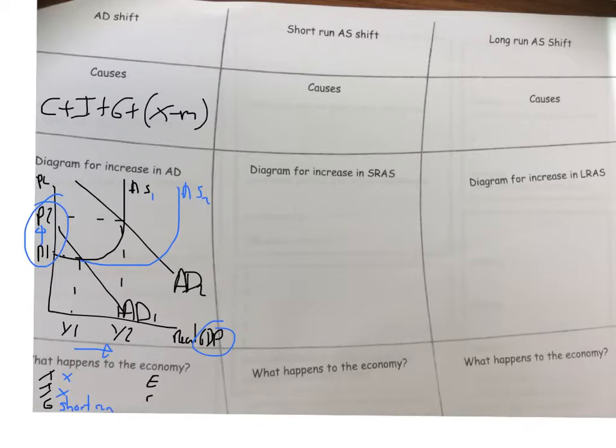Right. So, is it good for employment? Yes, it's good for employment because there'll be a reduction in cyclical unemployment. This is because if demand goes up, that means there'll be more demand for goods. If there's more demand for goods, there'll be more demand for workers, because demand for workers is derived from demand for goods. And then the rest we don't care about.